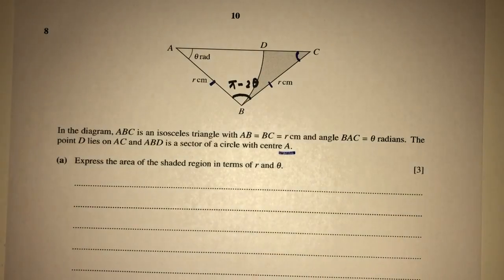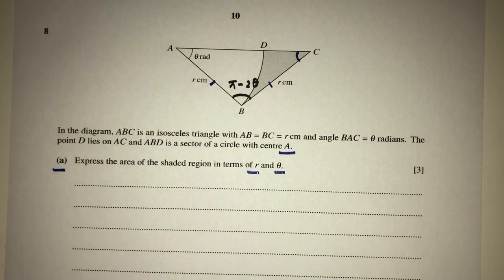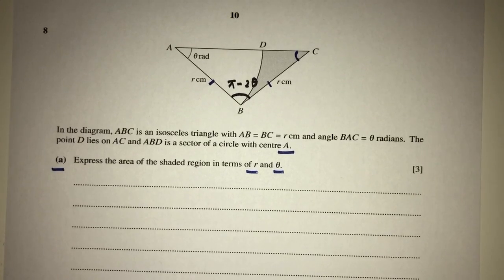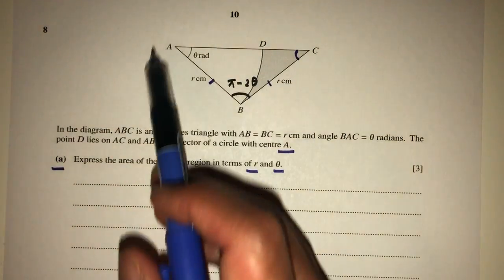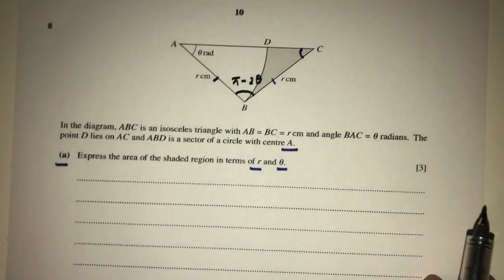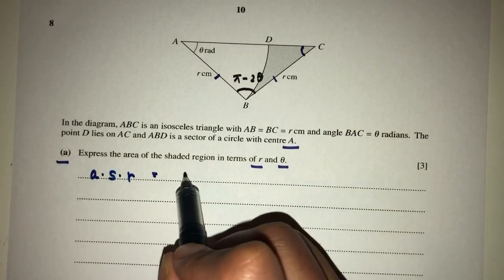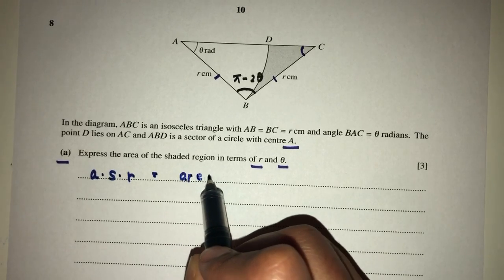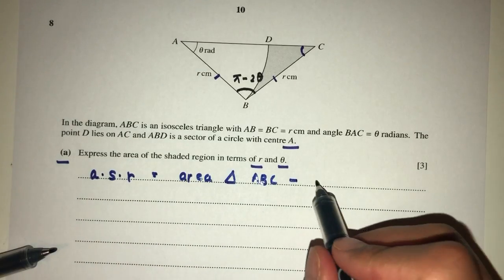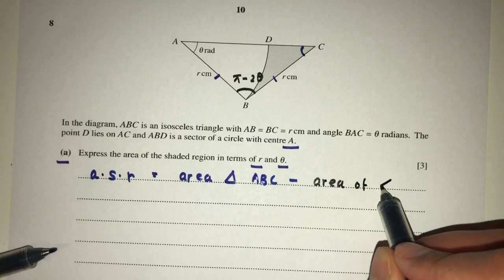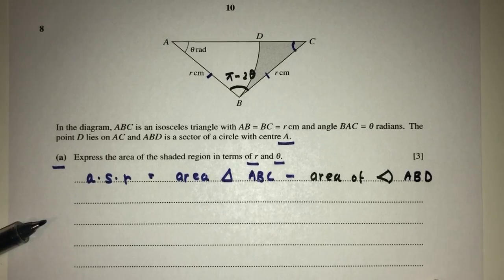a circle center A. Okay, part 1. Express the area of the shaded region in terms of R and theta. So how would you find the area of that region? As you can see, you will first have to use your formula to find the area of this big triangle and then minus the area of sector. So this is the idea. Area of shaded region will be area of triangle ABC minus area of sector ABD.